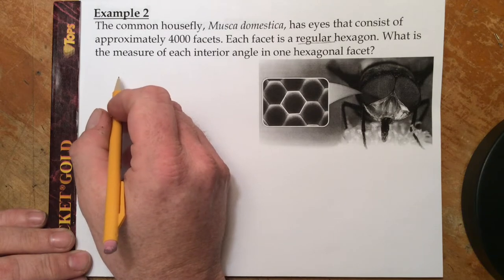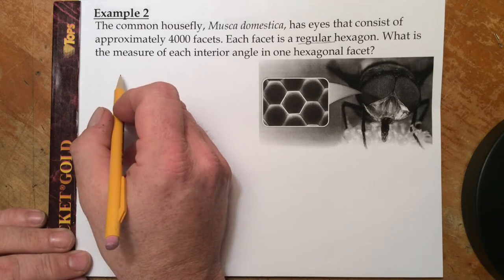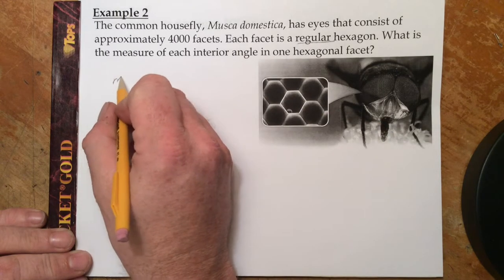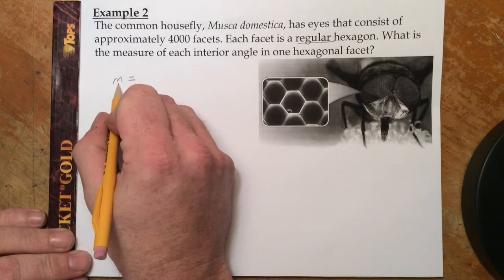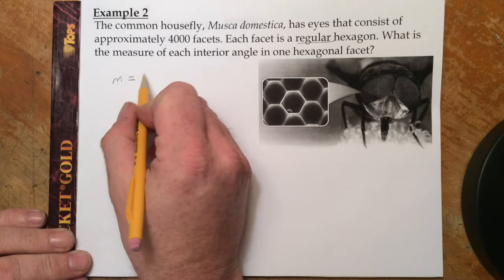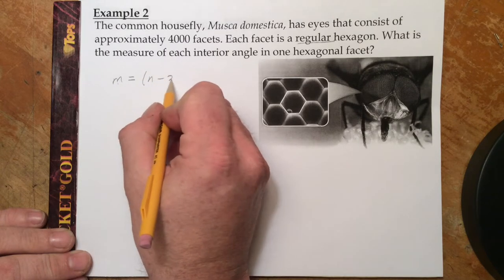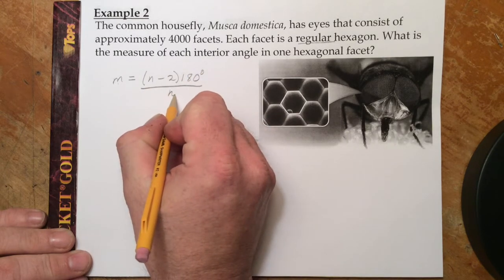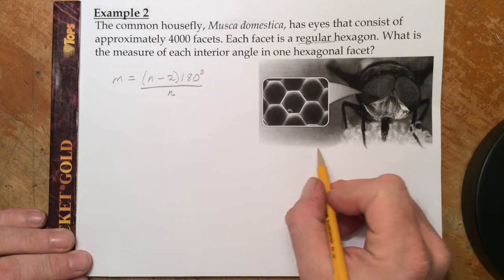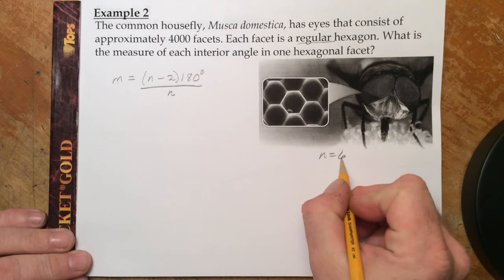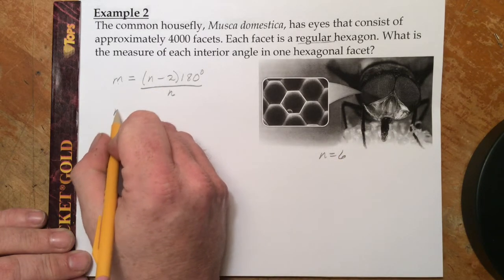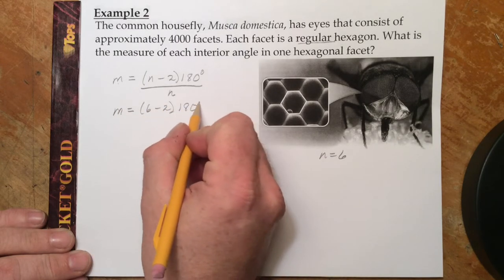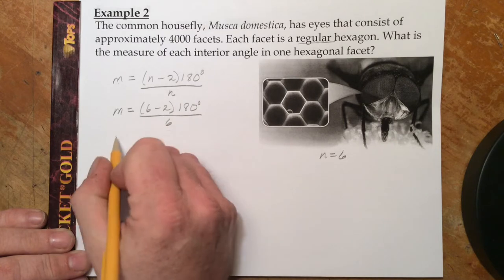So, if we're going to find the measure of each angle in this regular hexagon, we use the measure of an interior angle of a regular hexagon, m, is equal to the number of sides minus 2 times 180 degrees divided by the number of sides, n. Of course, a hexagon has 6 sides, so n is equal to 6. So we get m is equal to 6 minus 2 times 180 degrees divided by 6.